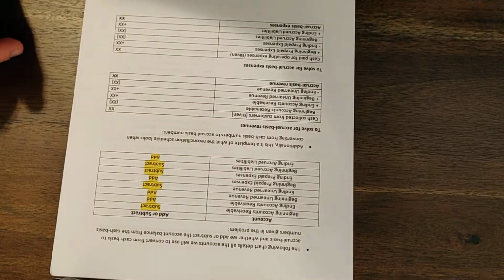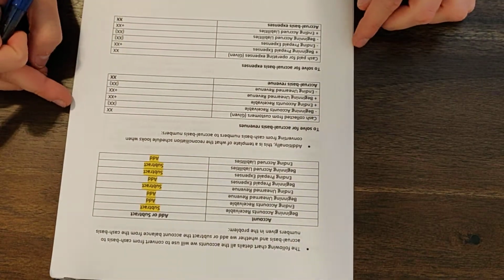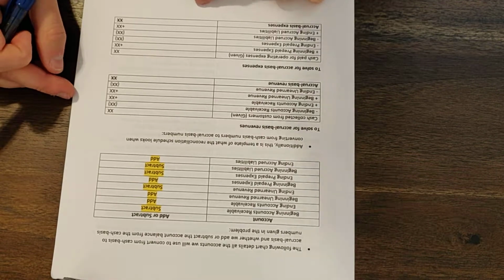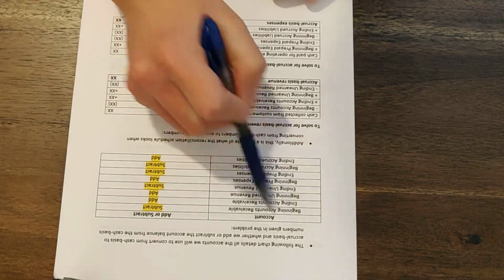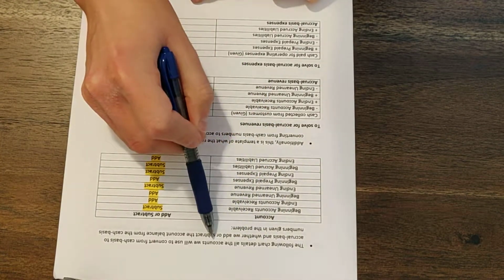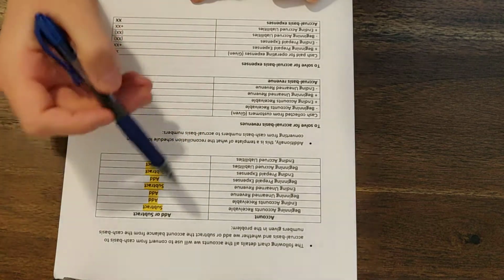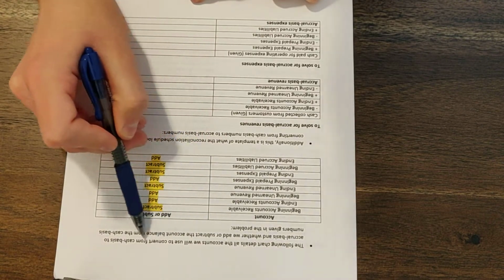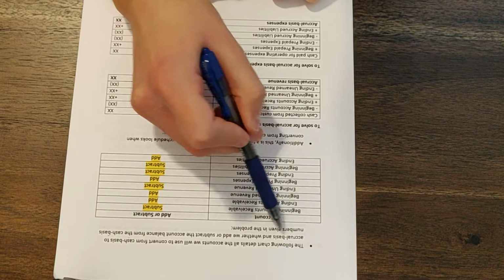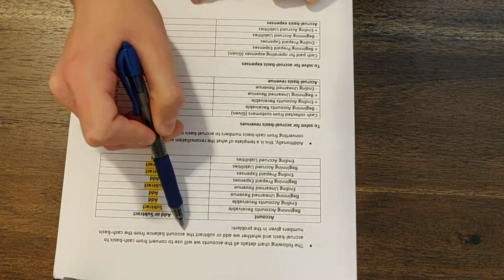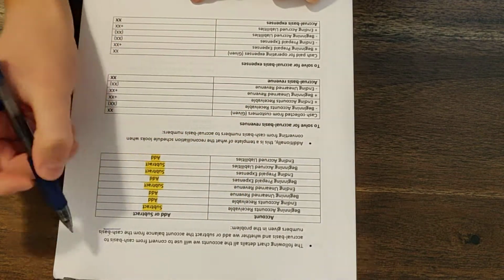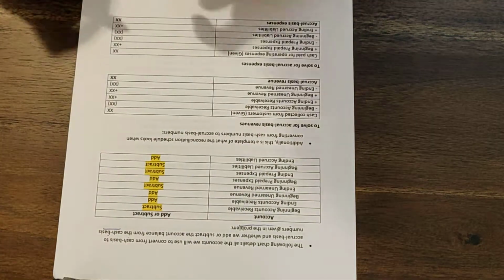Then flipping over to the next page, we have this chart that details all the accounts, both beginning and ending balances, that we're going to use to convert from cash basis to accrual basis, and also whether we add or subtract the account balances from the cash basis numbers that are given in the problem.